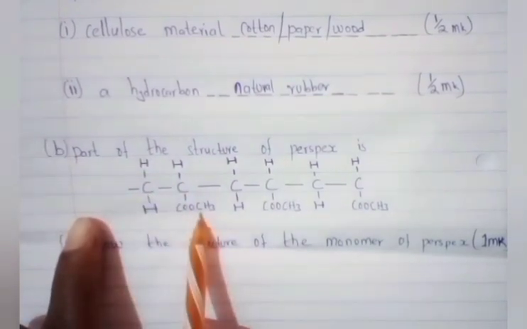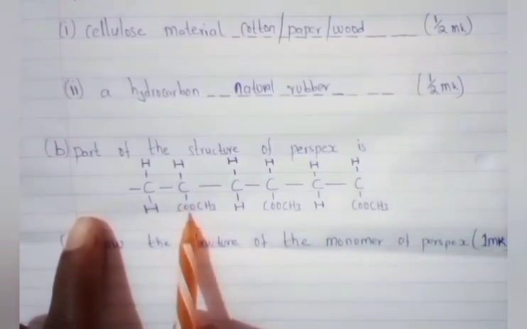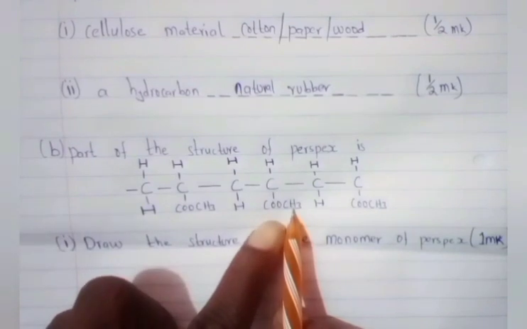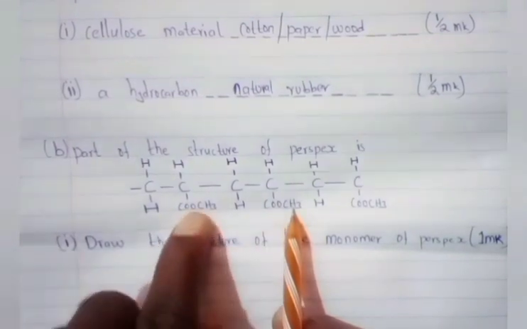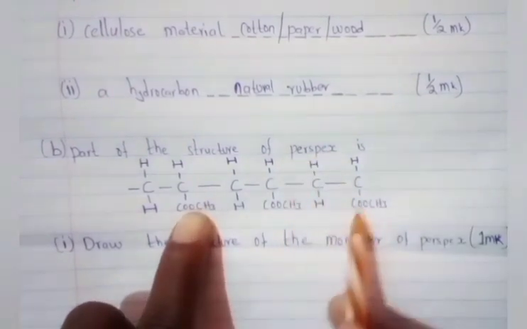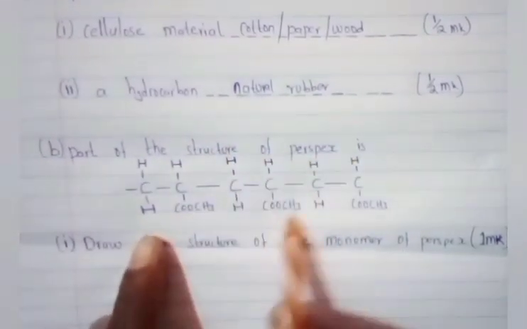Yeah, we have this structure here. Then it looks like it is repeating here. So we have this structure here, this one here, and this one here.